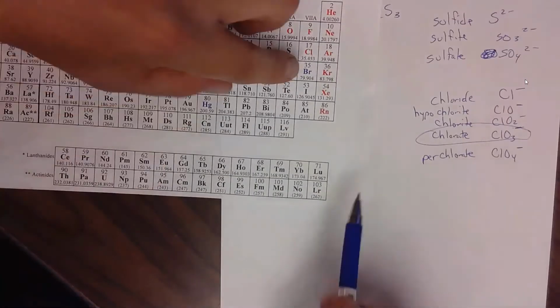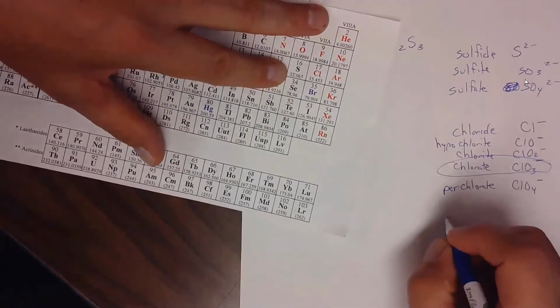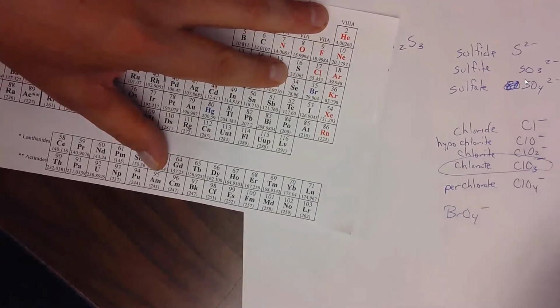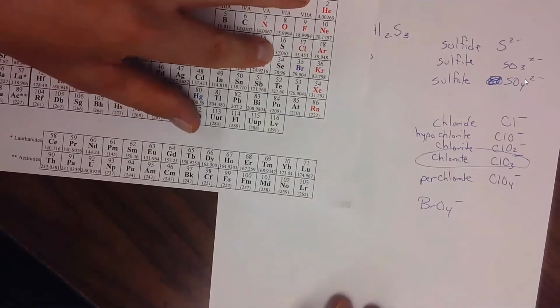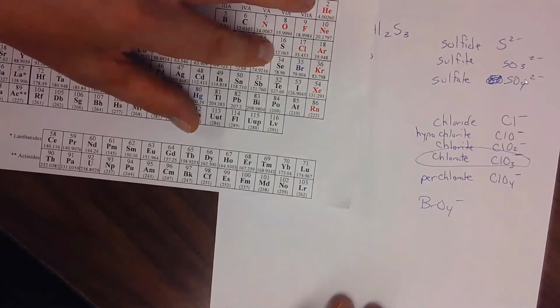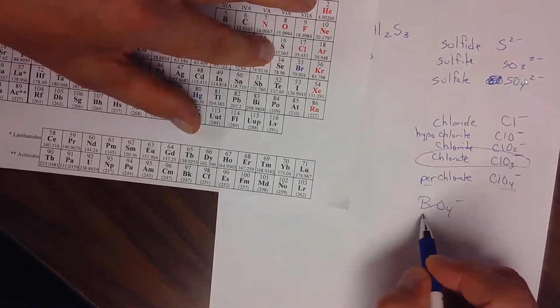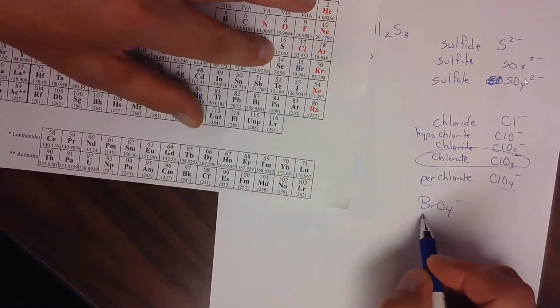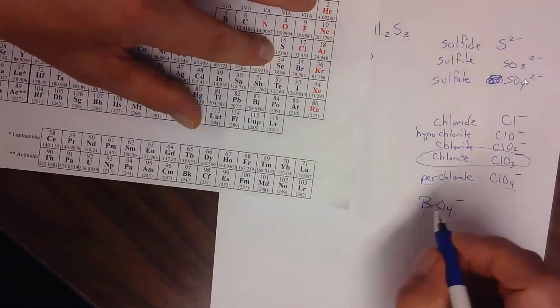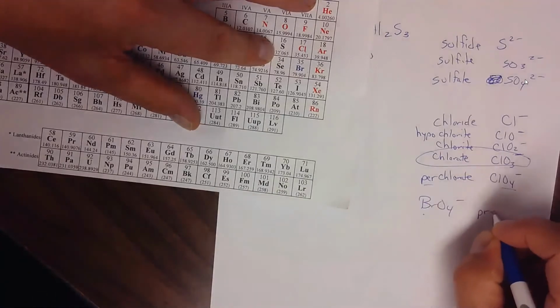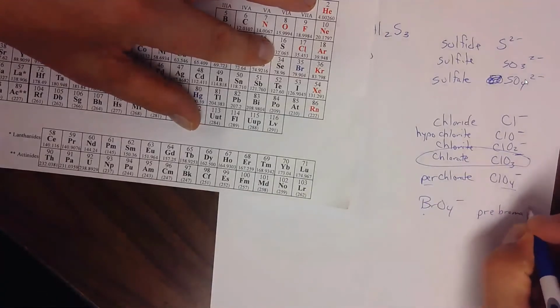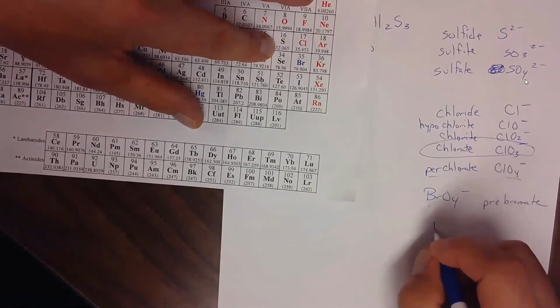Right? So for example, let's say I take Br and I have BrO4-. What's the name of BrO4-? Perbromate? Yeah, right. It's 4, so it must be per, and this is bromine, so the stem is brom, B-R-O-M. We're not going to the acid yet. So it's just going to be perbromate, right? So this is perbromate.